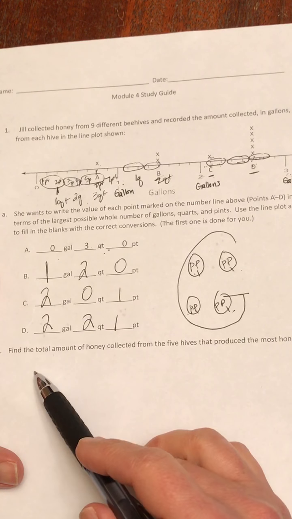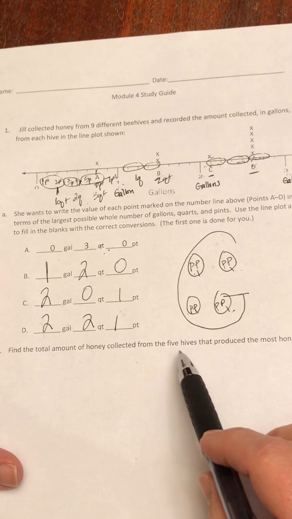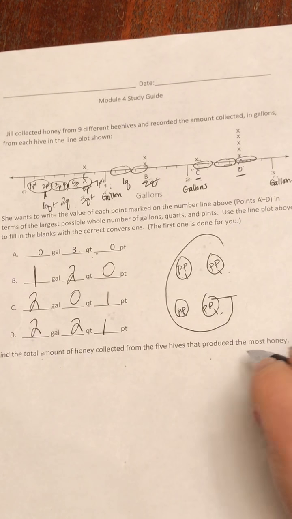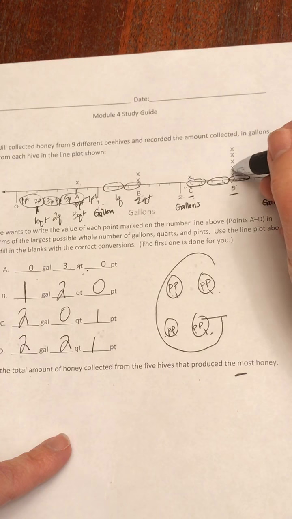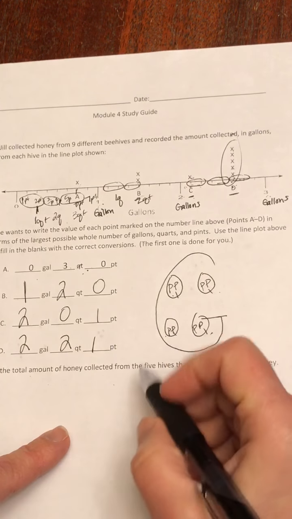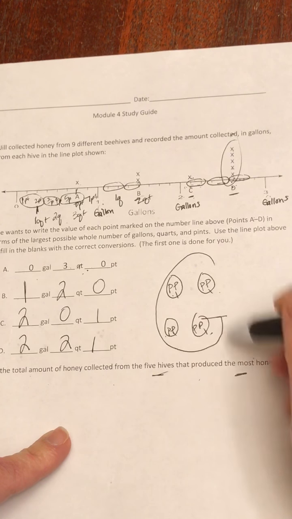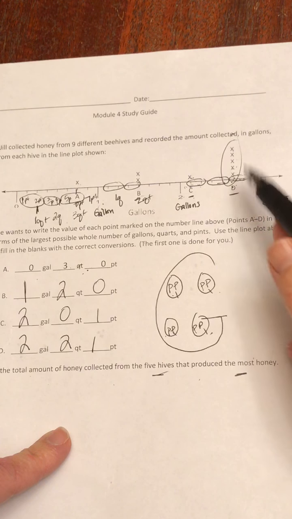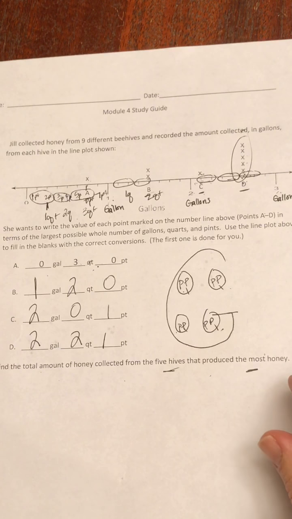Now it says find the total amount of honey collected from the 5 hives that produce the most honey. Okay, so I know up here 1, 2, 3, 4, 5. So there's 5 hives. So that's that part, the 5 hives. And that's the highest number. So I've also got the most. So this is what I'm looking at, point D. I have to put all of those together to figure out how much honey they got from those hives.